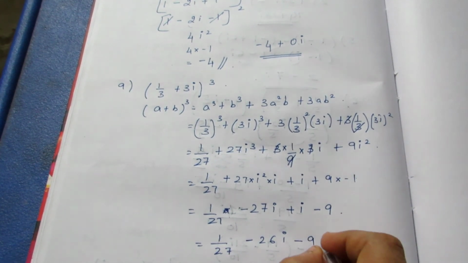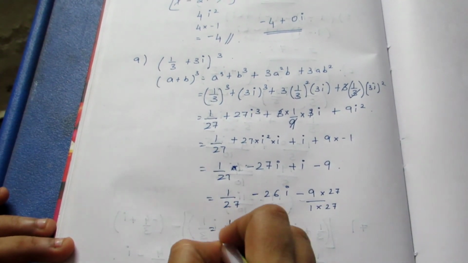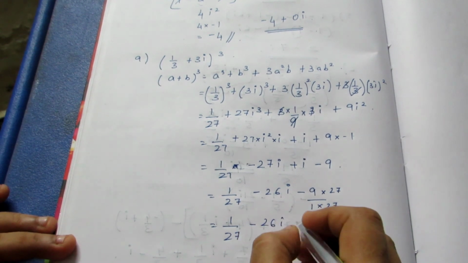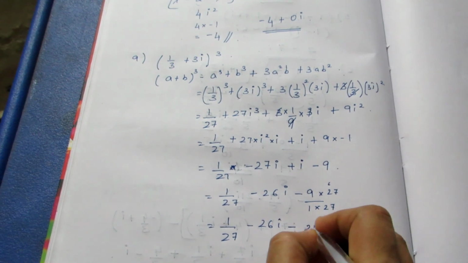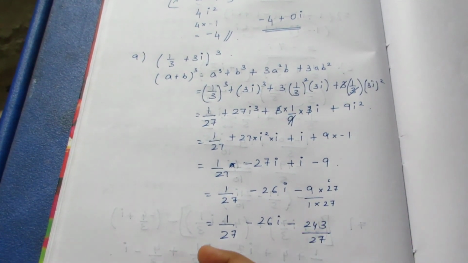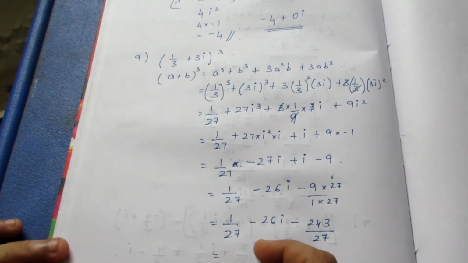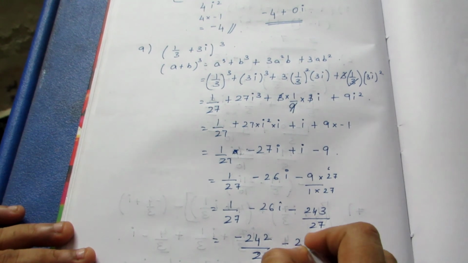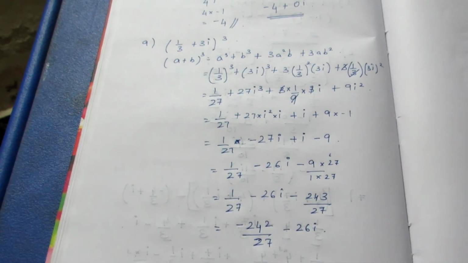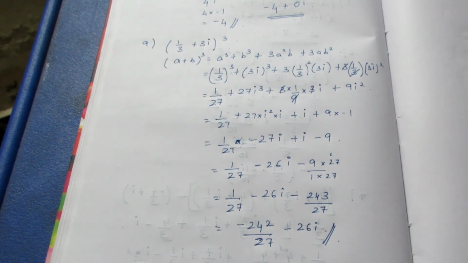We are taking LCM, so it becomes 27 by 1 into 27. If I multiply with 27, I get 1/27 minus 26i minus 63. These are like terms. If we subtract this, we get minus 242/27 minus 26i. If we want, we can take the common minus sign outside. No need to take off LCM. We can leave it as it is. So this is in a plus ib form. We'll move on to the 10th one.